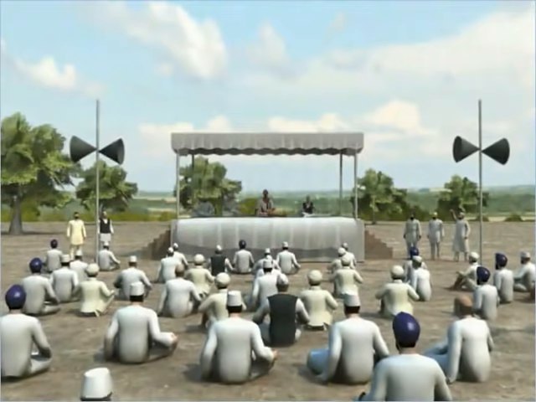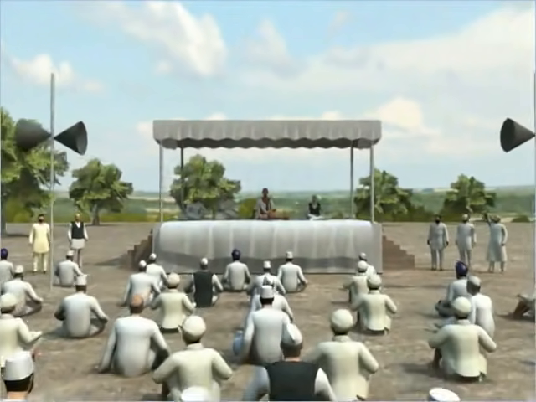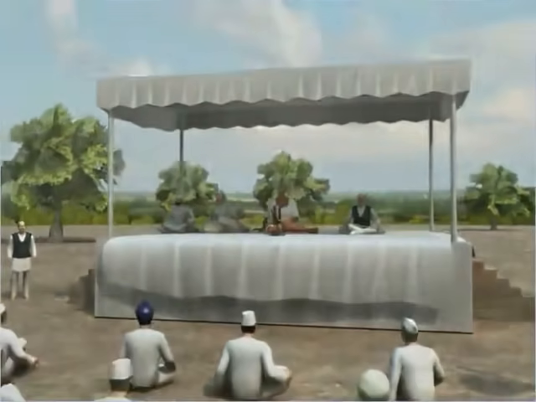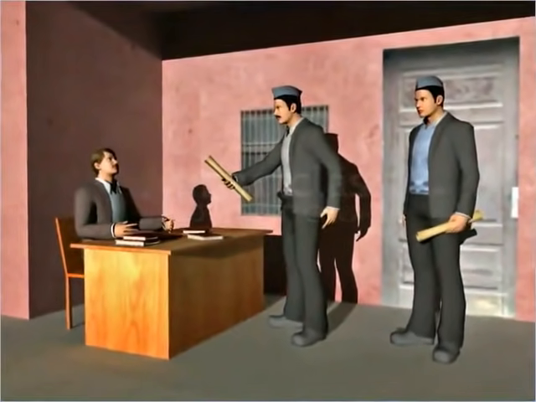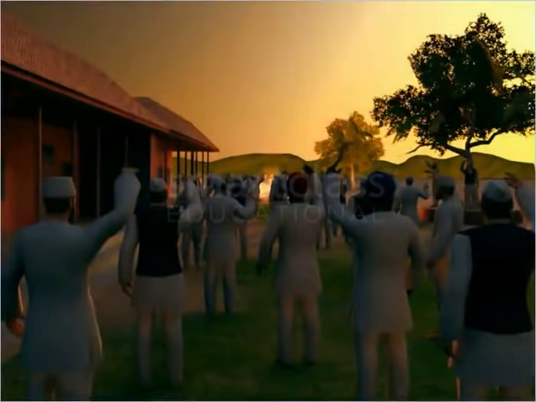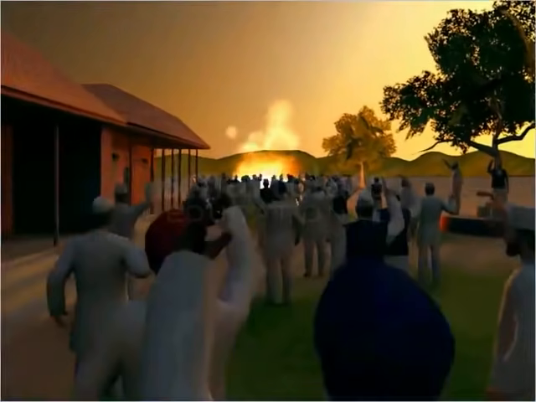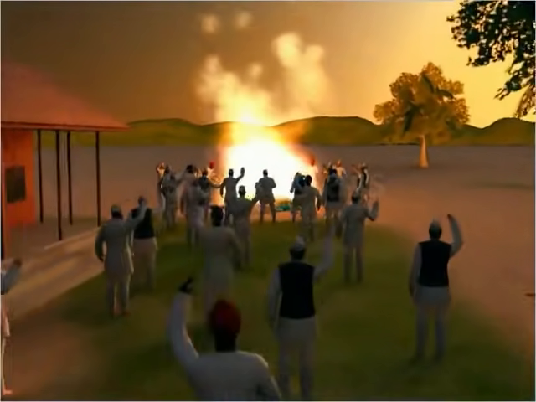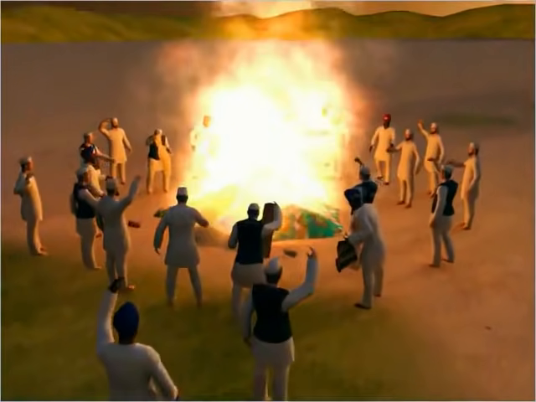The main agenda of the movement was total non-cooperation with the British government, which included surrender of official titles, boycott of government schools, army, police, etc., and use of foreign goods. However, different sections of the Indian society interpreted the movement in different ways.